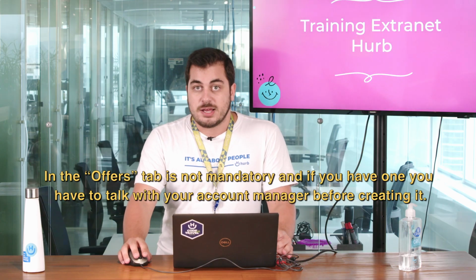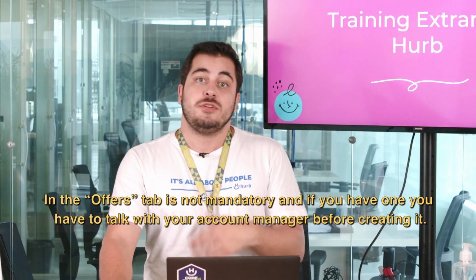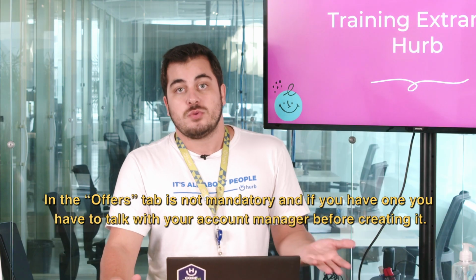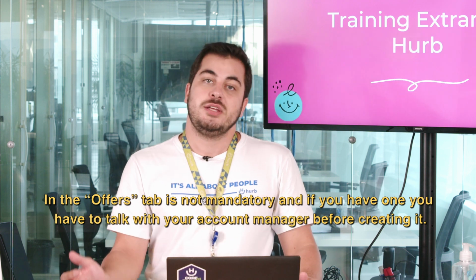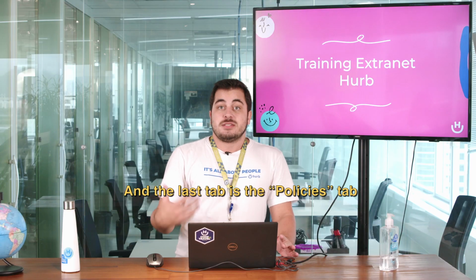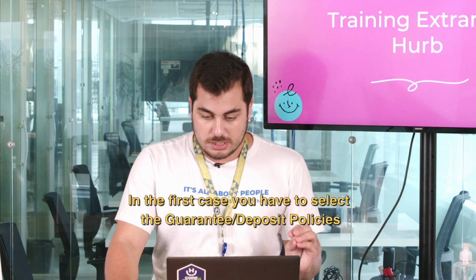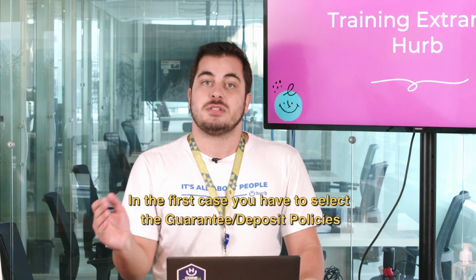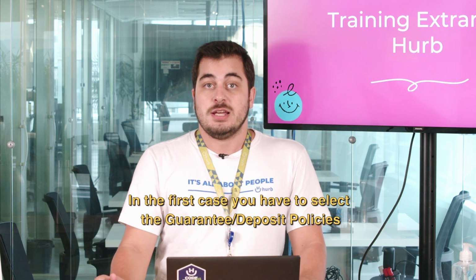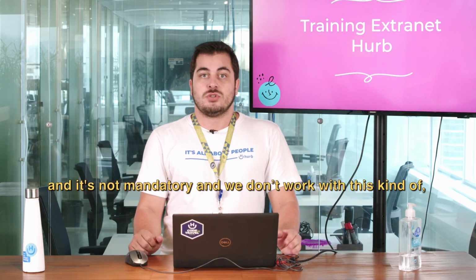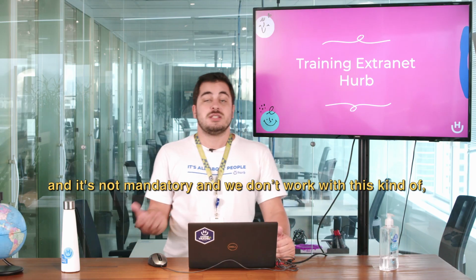In the offers tab, it's not mandatory, and if you have one, you have to talk with your account manager before creating it, okay? And the last tab is the policies tab. In the first case, you have to select the guarantee slash deposit policies, and it's not mandatory. So we don't work with this kind of.